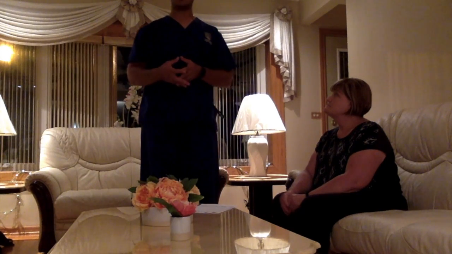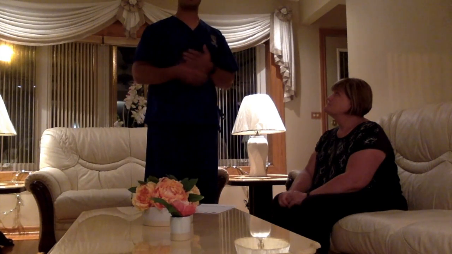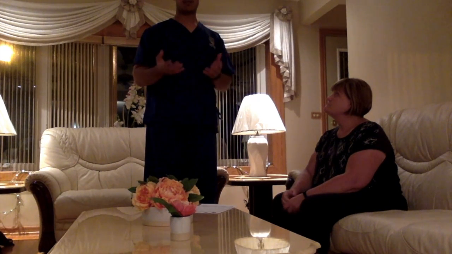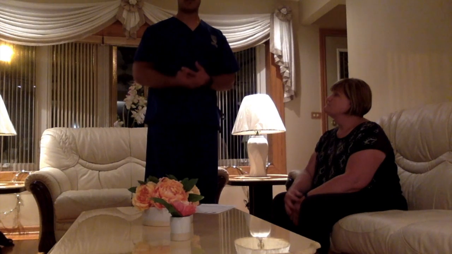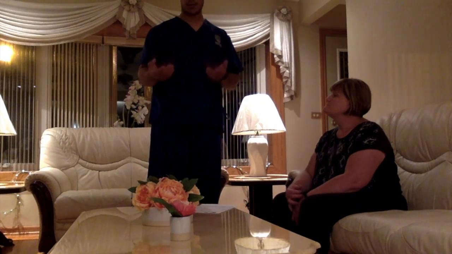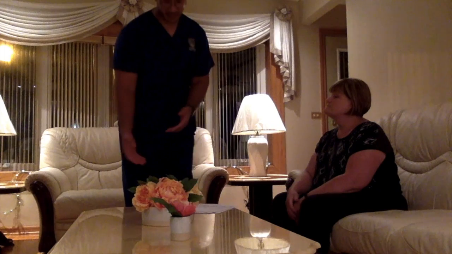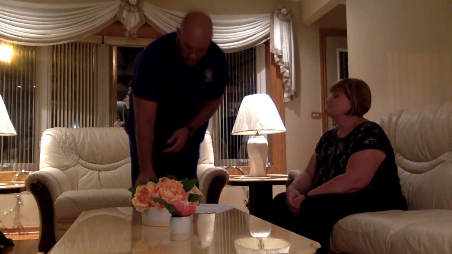First, I will be completing hand hygiene before I get into the patient's room, and then I will be putting on gloves. After I have completed hand hygiene and put on my gloves, I'll bring the medications to the bedside table.